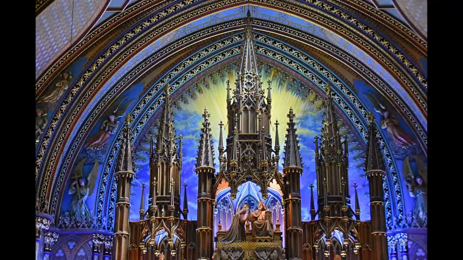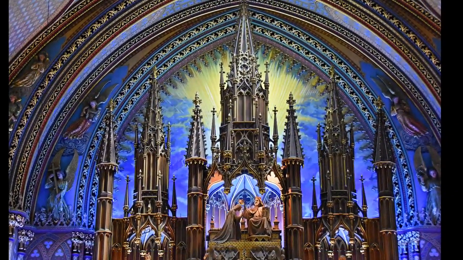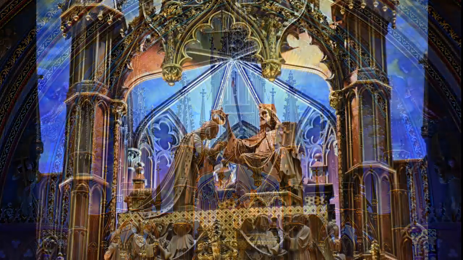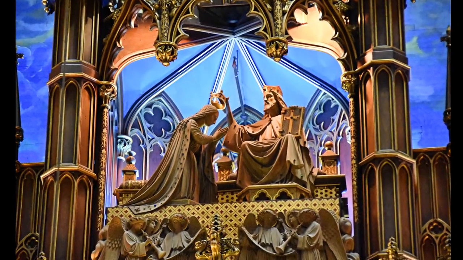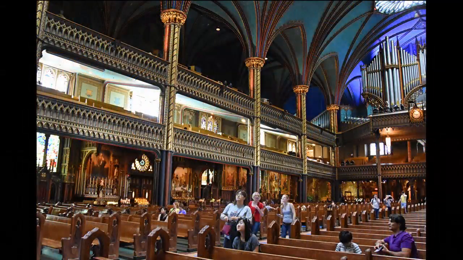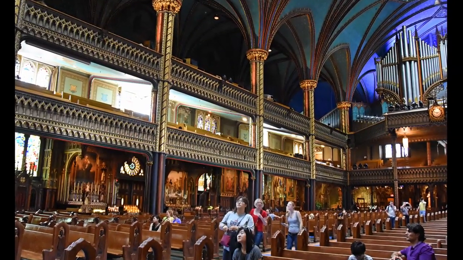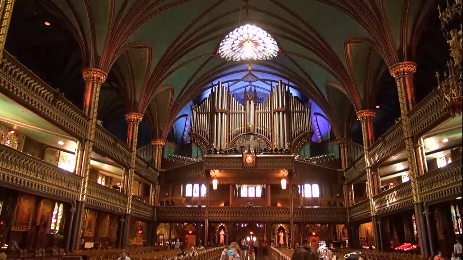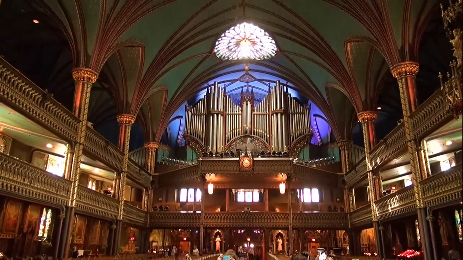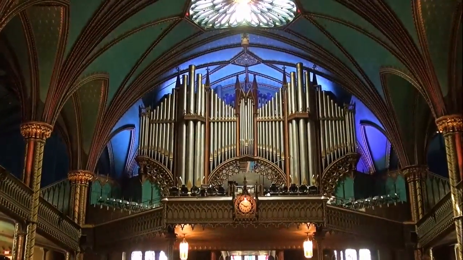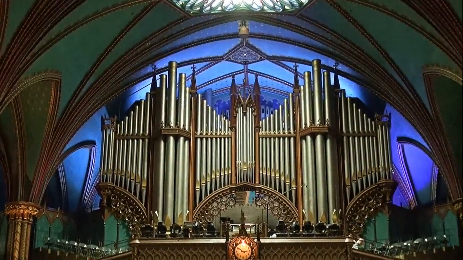In the upper section of the altarpiece, we see the coronation of the Blessed Virgin. Christ, the Messiah, who has conquered death through his resurrection, crowns his mother in heaven. The great Casavant organ that towers over the choir loft of the basilica was built in 1891.